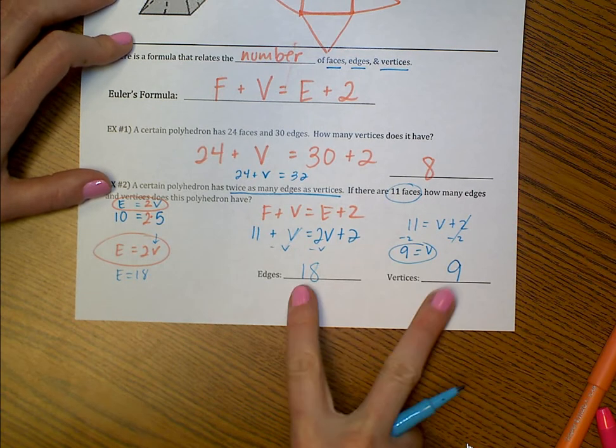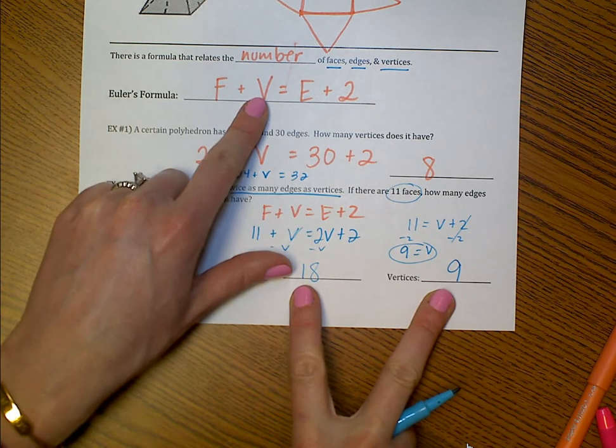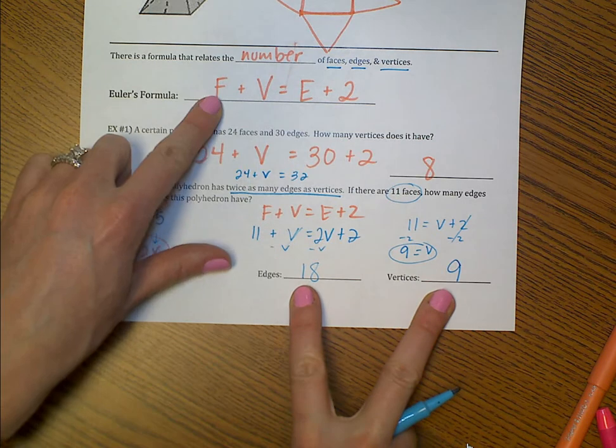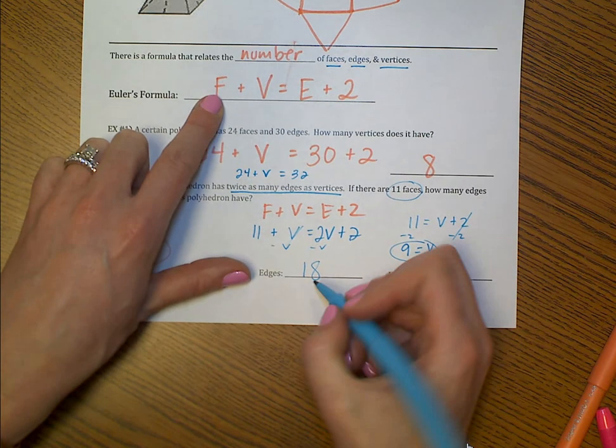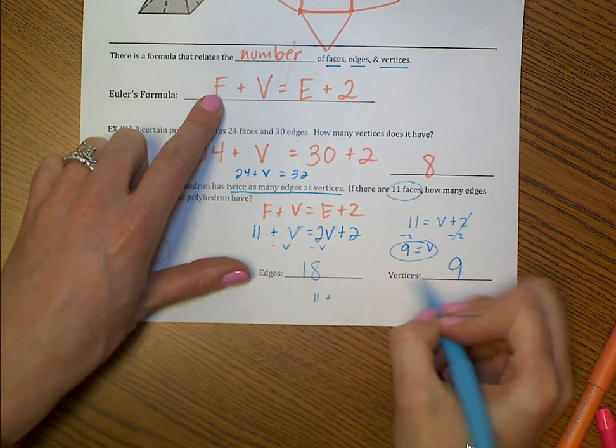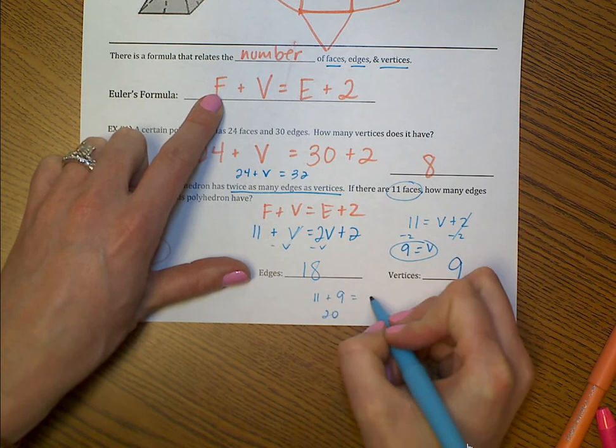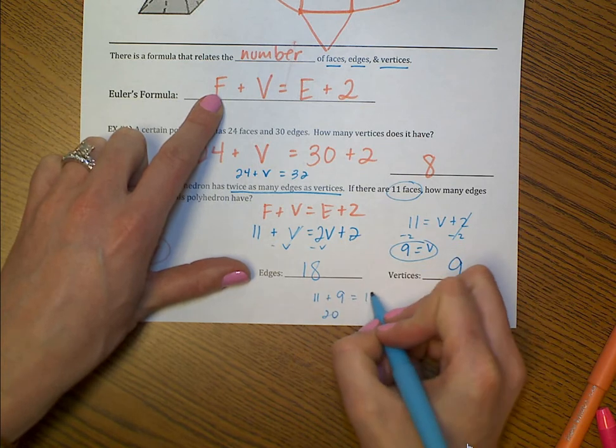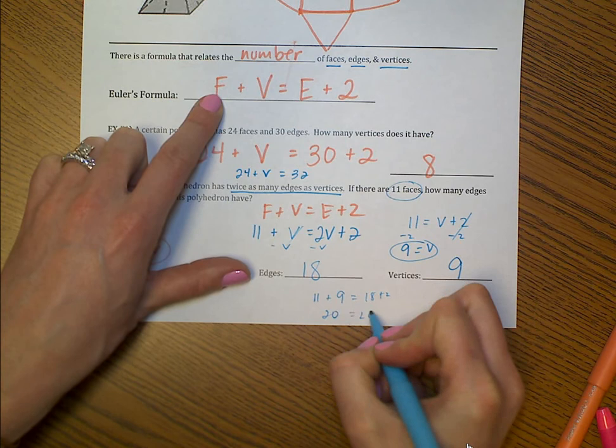And you can use Euler's formula to make sure that it works. Well, let's see. Faces, that was 11. Plus vertices, so that's 20. And if I do the edges, 18 plus 2. Yep, that equals 20. So I know I got it right.